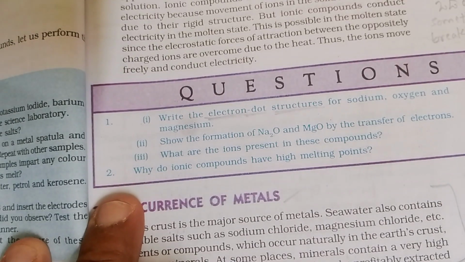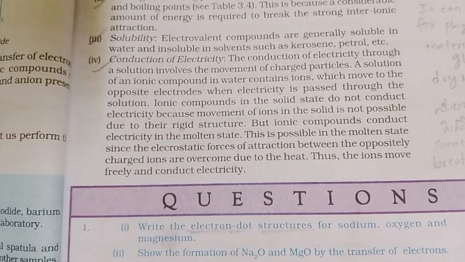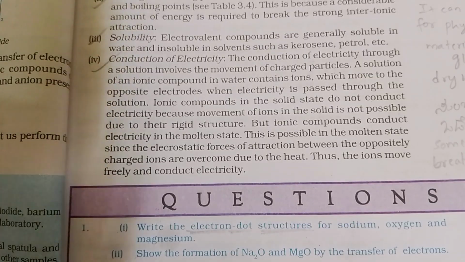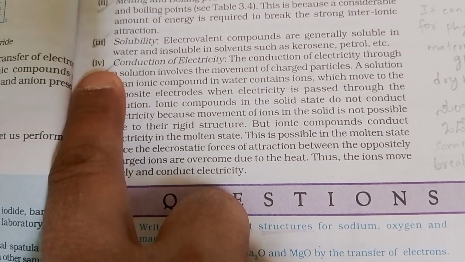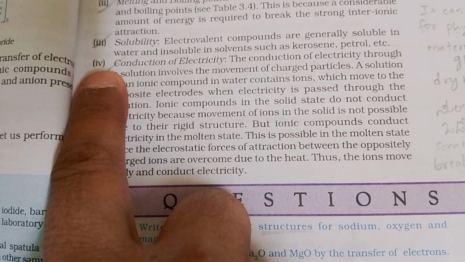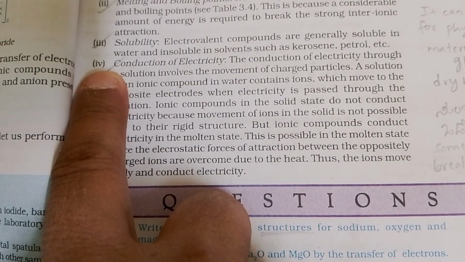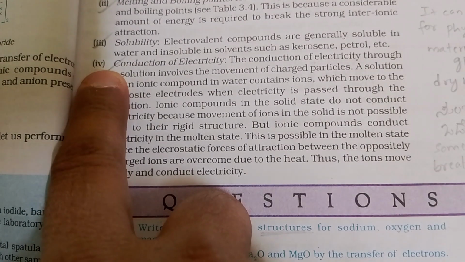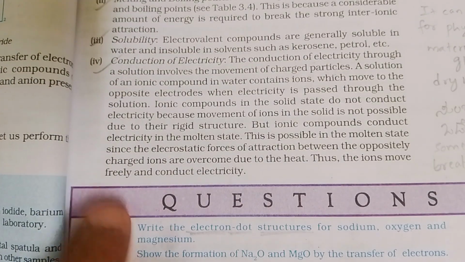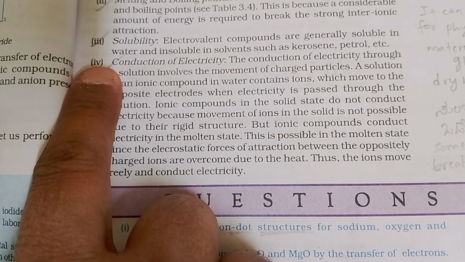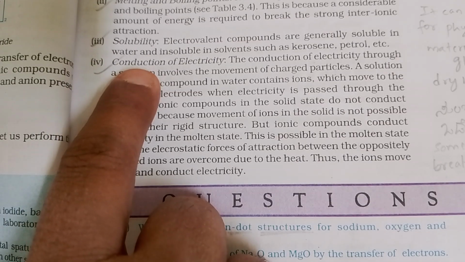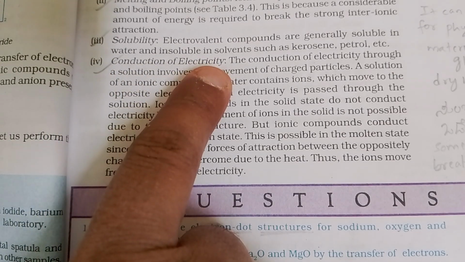See here, the general properties of ionic compounds, for conduction of electricity.